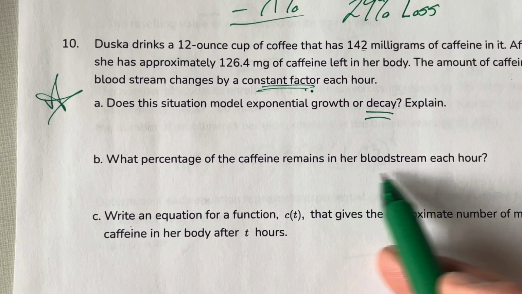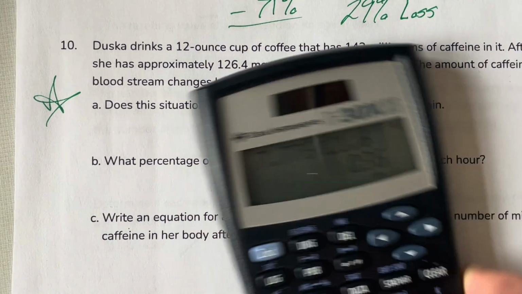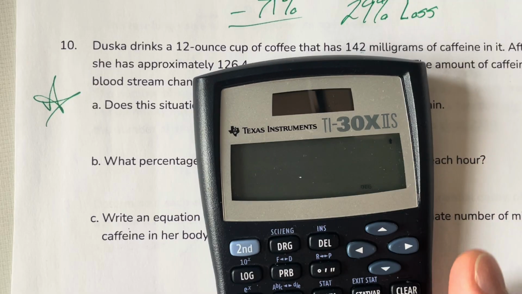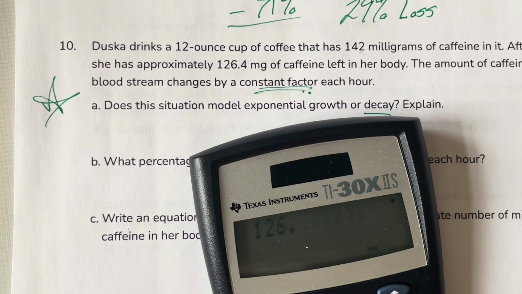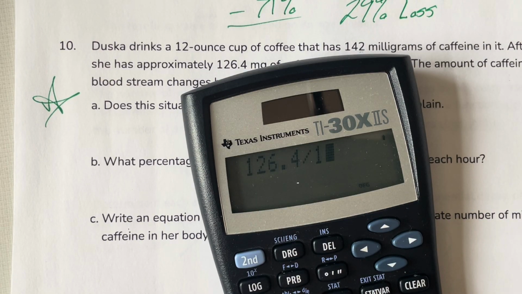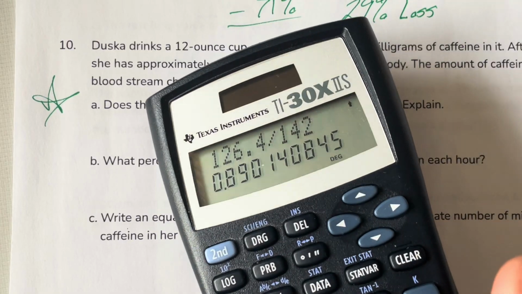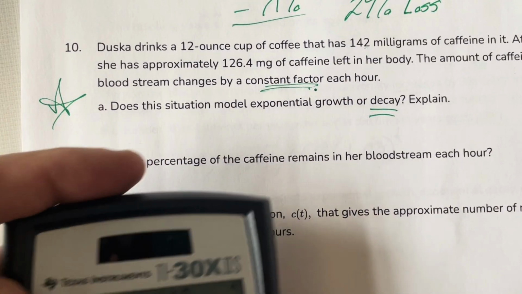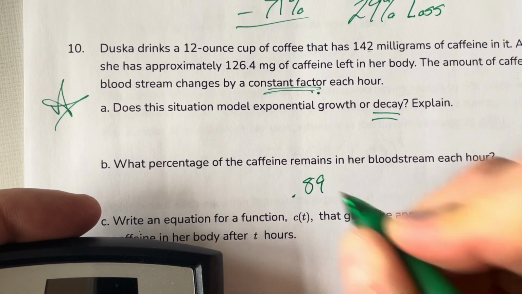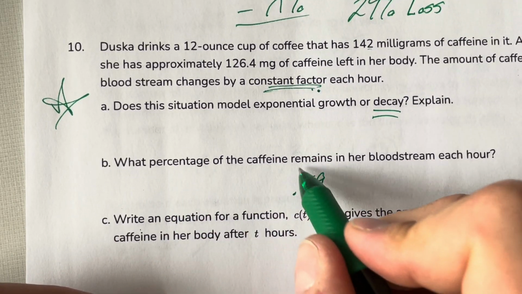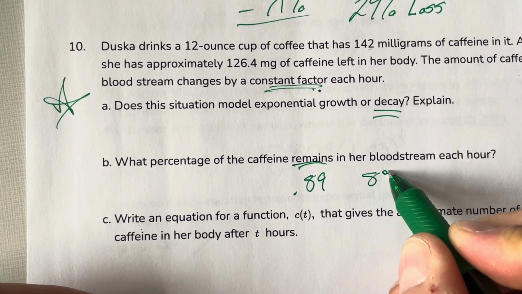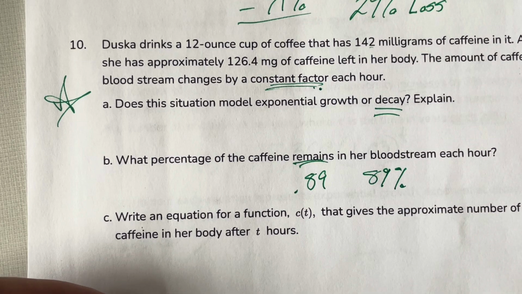What percent of caffeine remains in the bloodstream? So let's take 126.4 divided by the original 142, and there's our decay rate of 0.89. What percent of the caffeine remains? That's the percent, so 89%. About 89% is what remains.